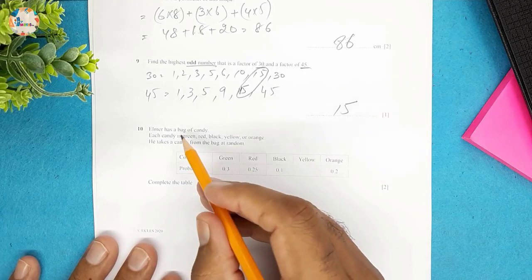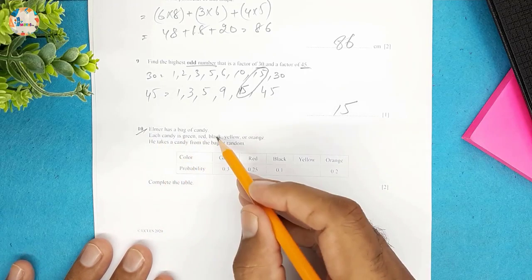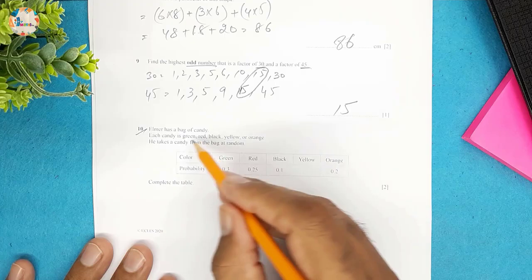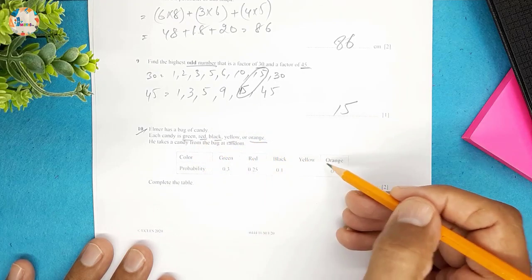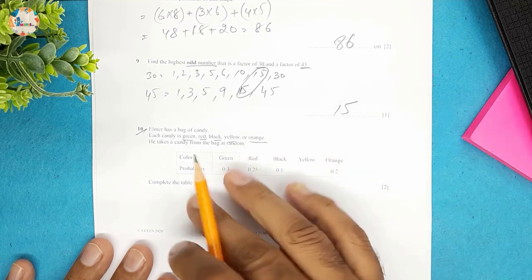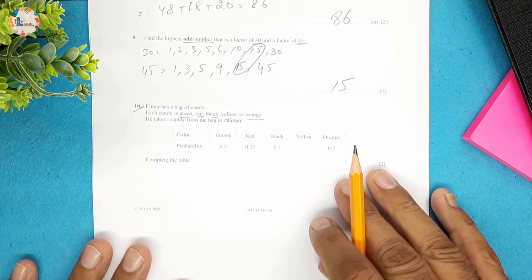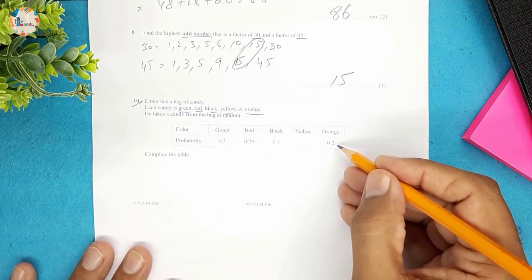Question number 10. Elmer has a bag of candy. Each candy is green, red, black, yellow or orange. The probabilities are provided. Complete the table. We know that the sum of probabilities is always 1.